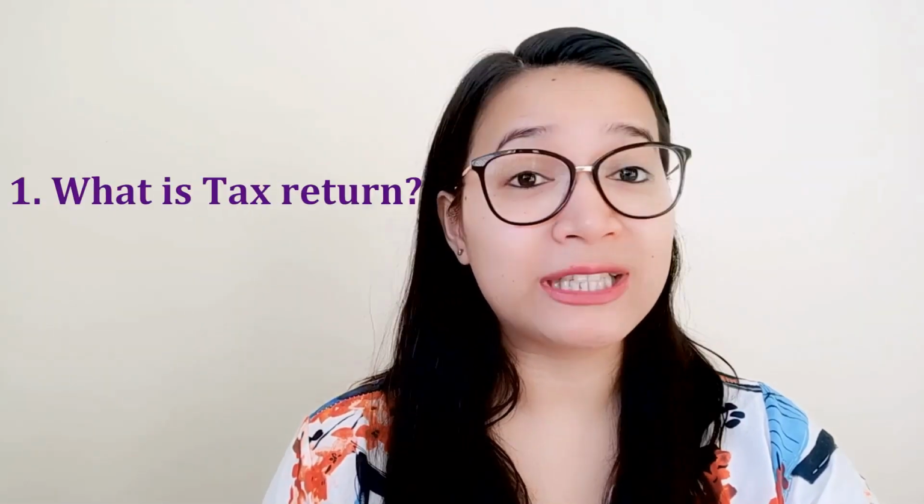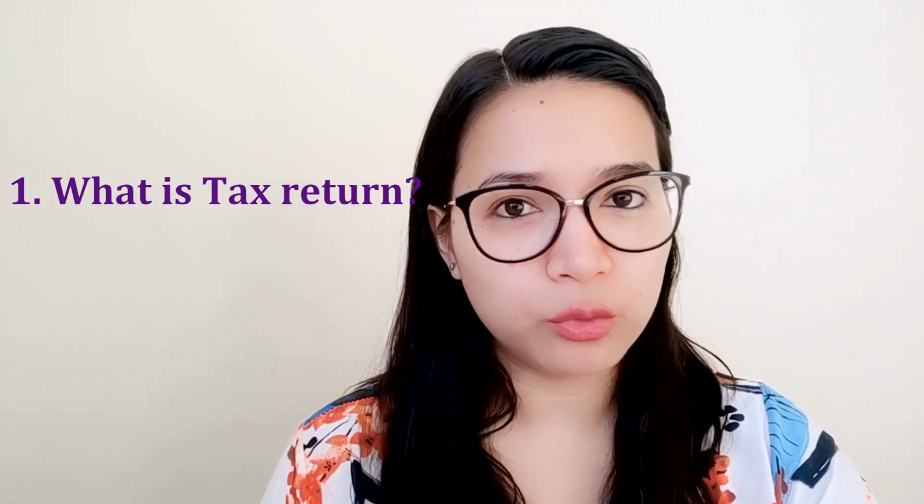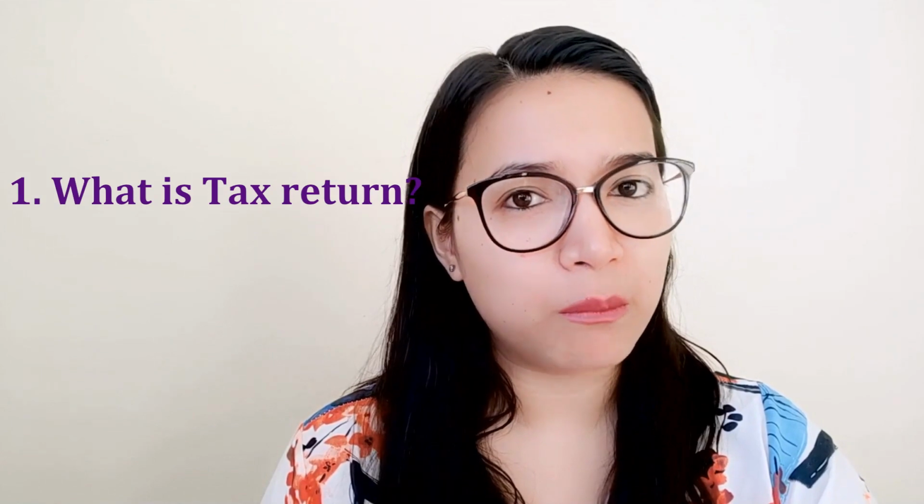Now, the first question that we have is, what is tax return? Depending on how much you earn, your employer withholds a certain amount of money under your tax file number in every pay, and that money is stored in ATO. All the calculations are stored there.